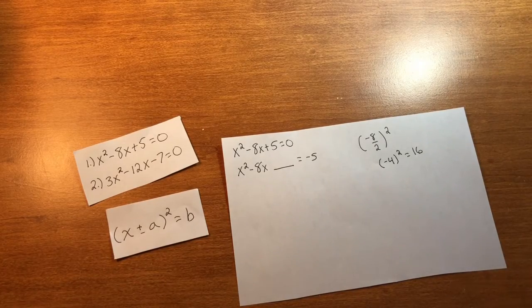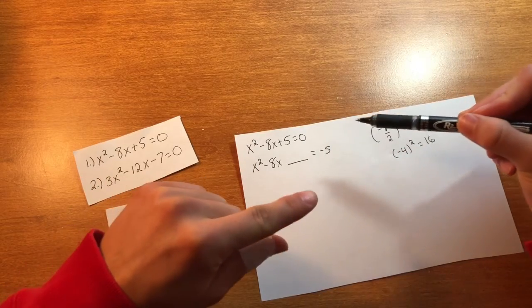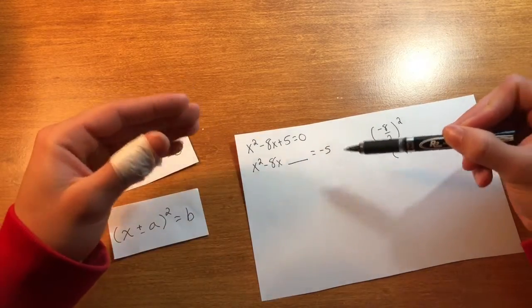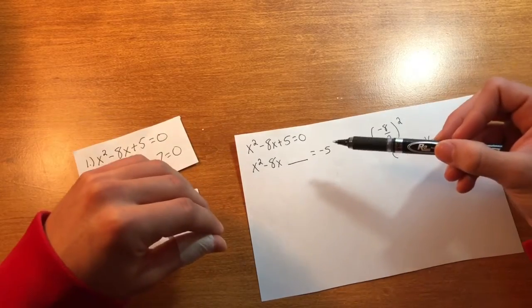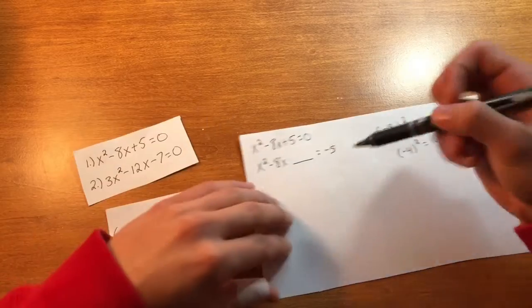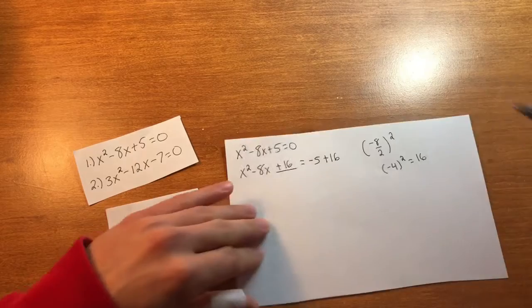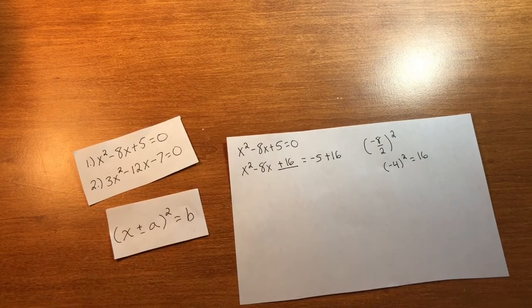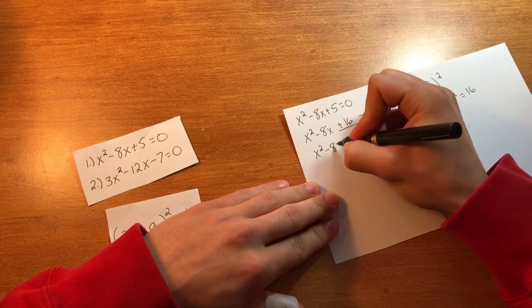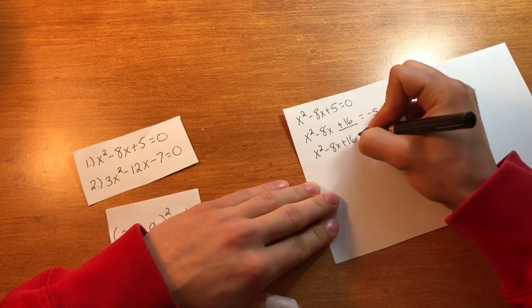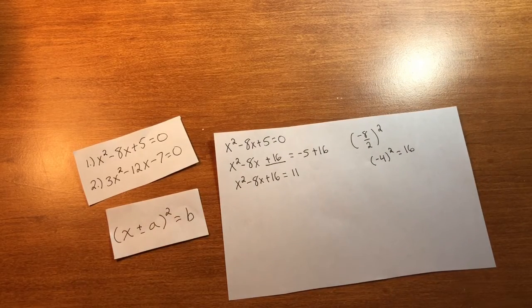Okay. Next, what I'm going to want to do is add 16 to the left side and add 16 to the right side. So what I do to one side, I must do to the other. I'm not changing the overall value of this equation. I'm balancing it, right? So if I add 16 to this side and add 16 to this side, that's what I'm going to want to do. Okay, great. So now I'm just going to rewrite this. x squared minus 8x plus 16 equals 11. -5 plus 16 equals 11.